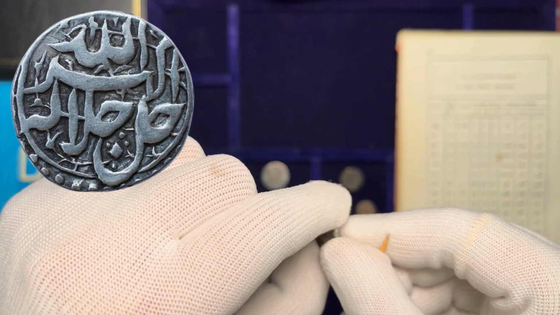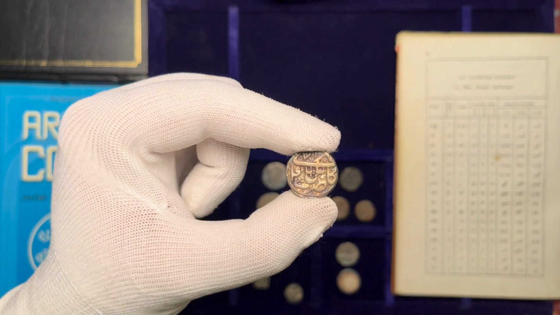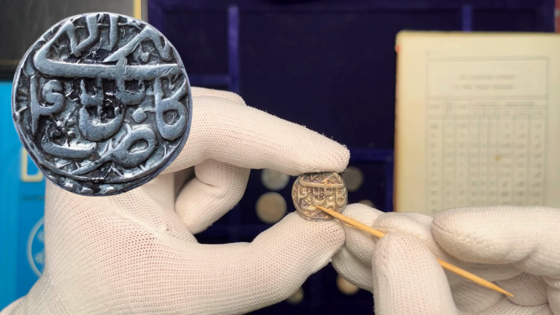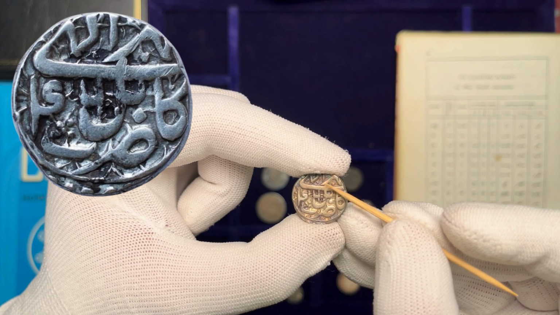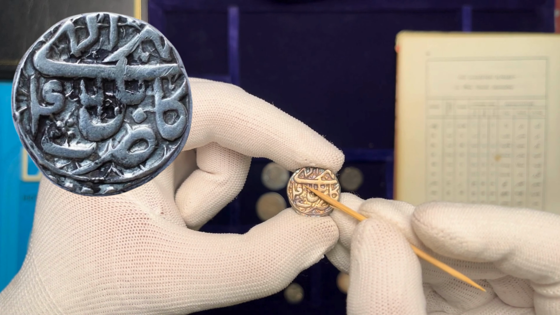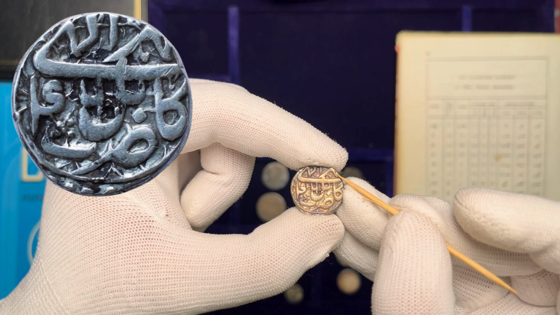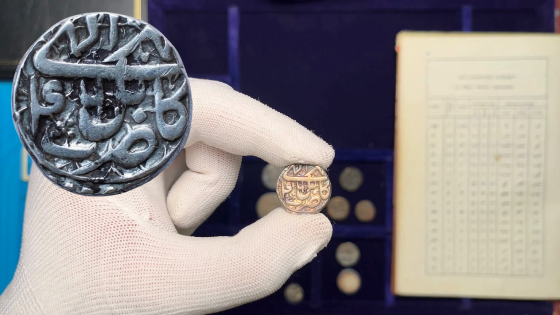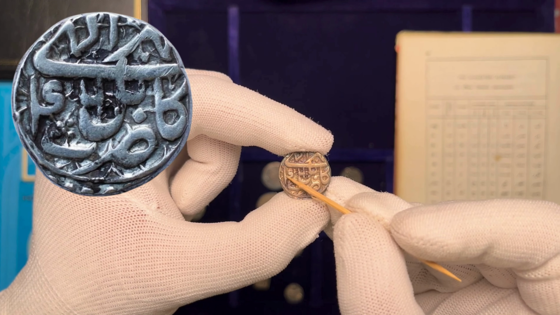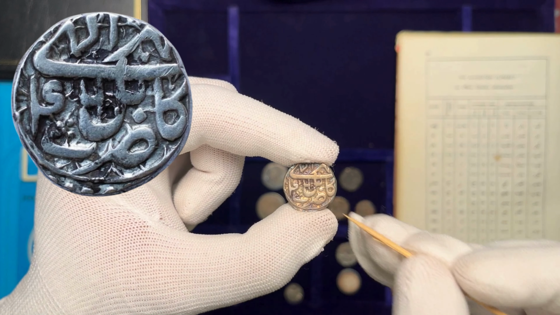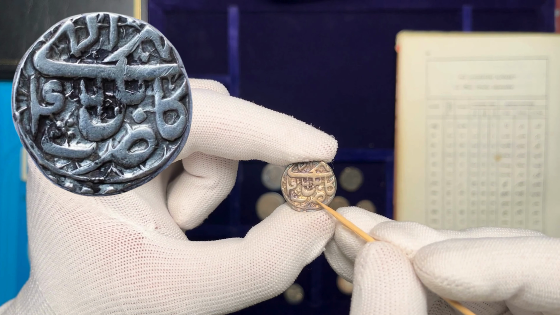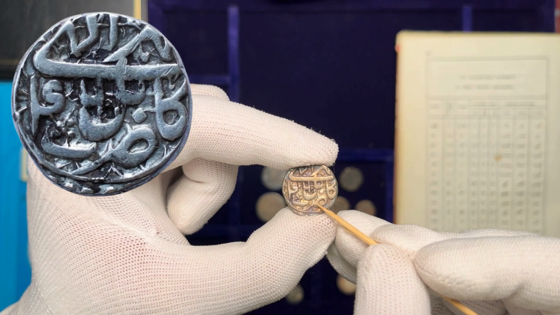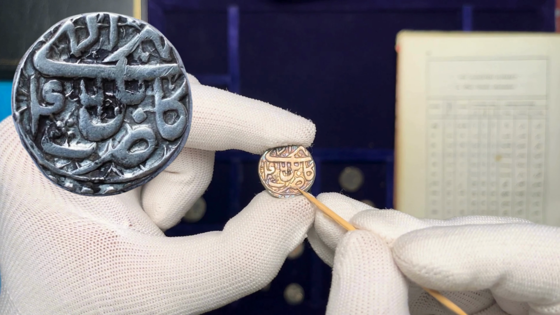Now let us go to the reverse. Here there is a little change. In the earlier coin we had the year on top and the month below. Here it is reversed. So here we have Ilahi dividing the coin into two. On top we have the month Meher, and on bottom we have the date, which is 46. And right here again you can see the familiar word as we discussed in the last video, Zarab, which indicates that the mint name is around.